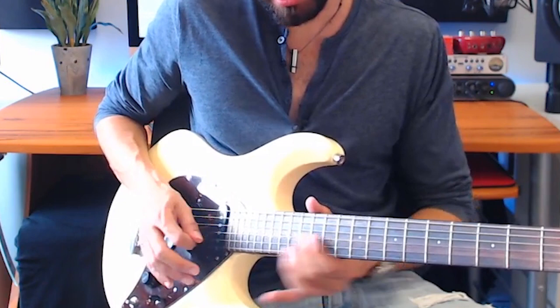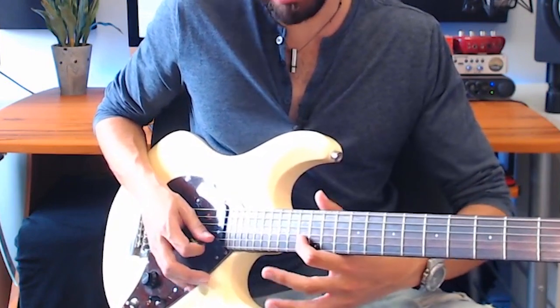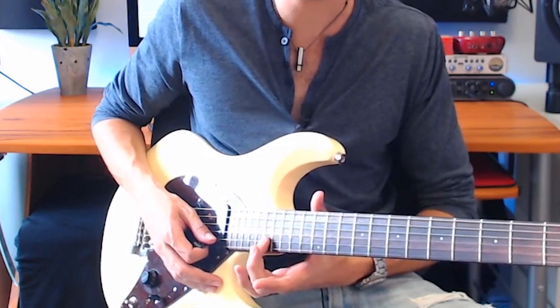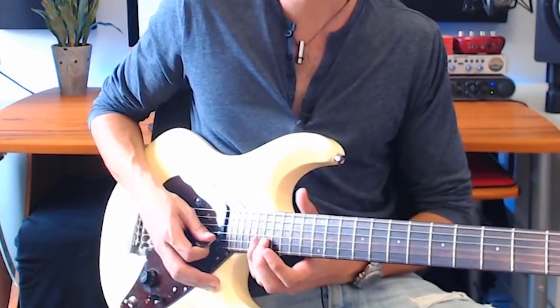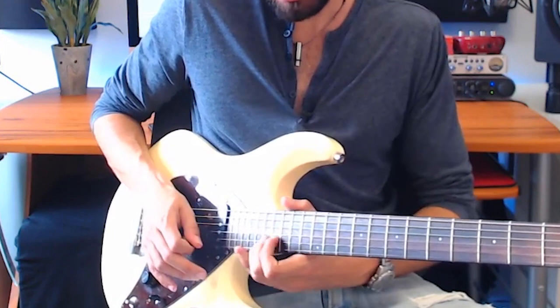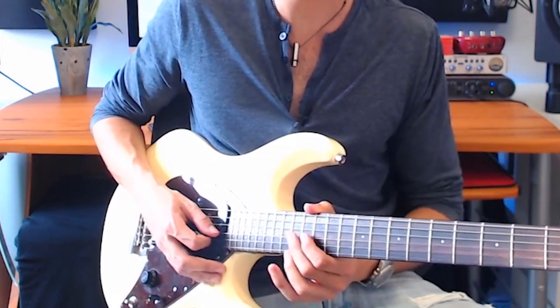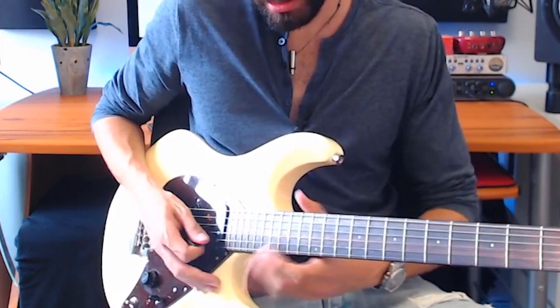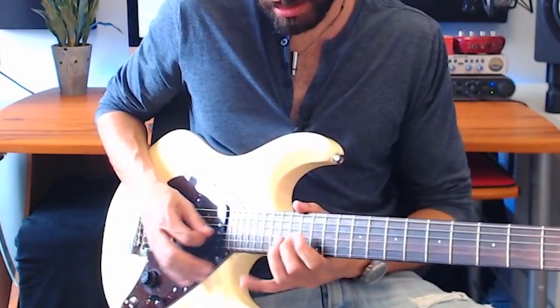Then I'm going to slide into the 14th fret of the G, back into the 13th of the B. Then this is where I go into that F shape. I'm going to slide into the 17th fret of the B string, hit the 18, go back to the 17, back to the 14 on the G, and then we have 13 and 15 on the B string. So altogether it sounds like this.